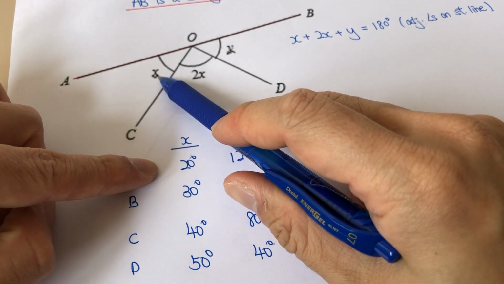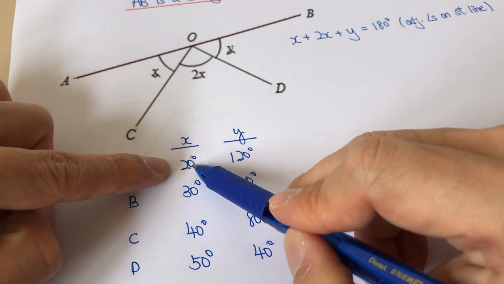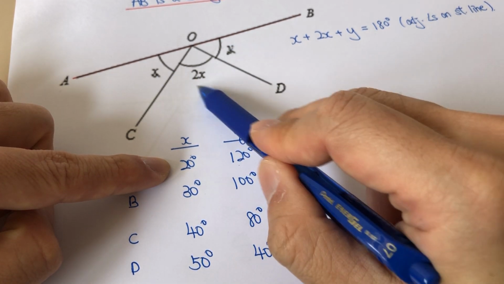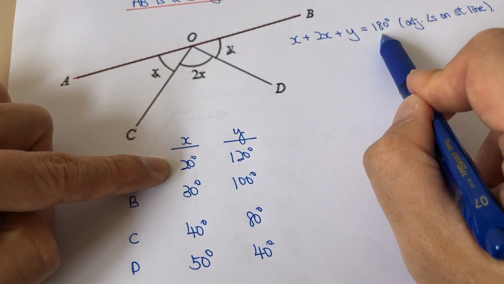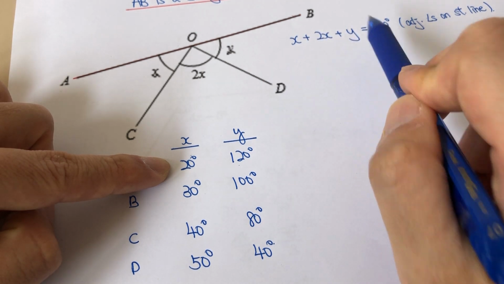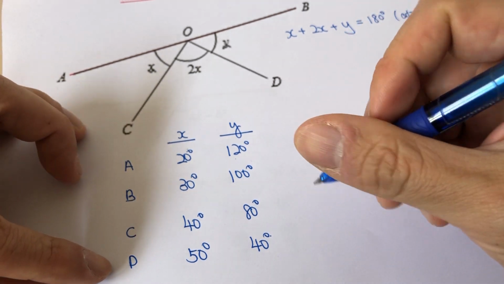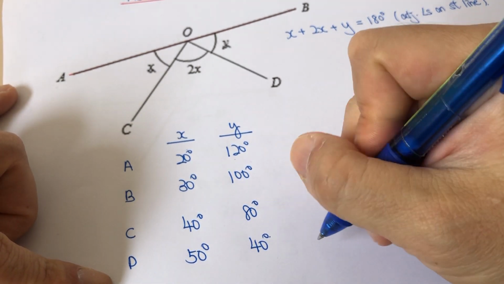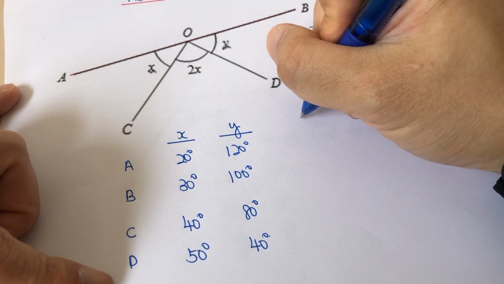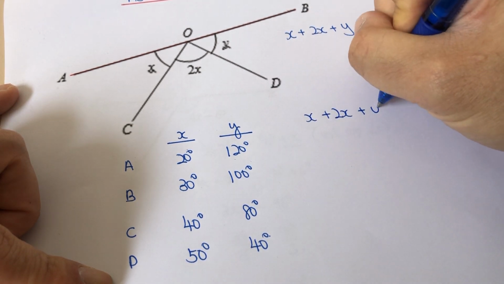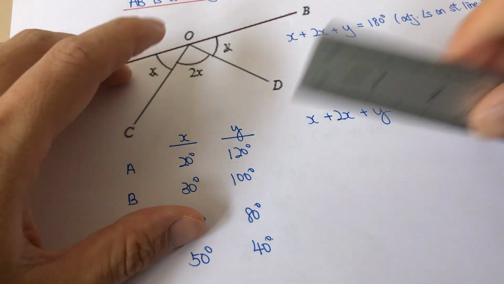If you substitute x as 20, y as 120, and then you add the angles up, is it equal to 180? If it is equal to 180, then it must be correct. So let's go ahead and check. Let's check from the last one, okay? So we have to check x plus 2x plus y.